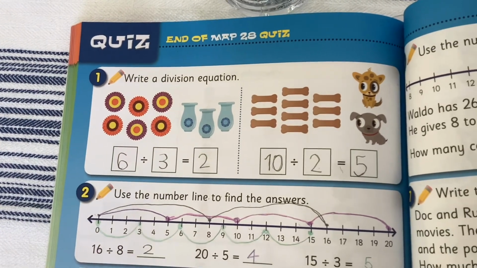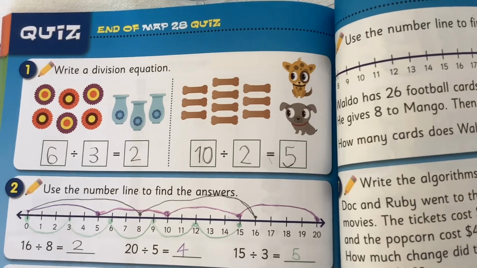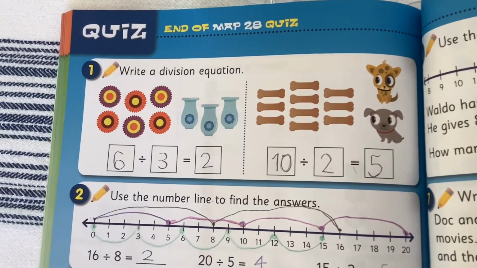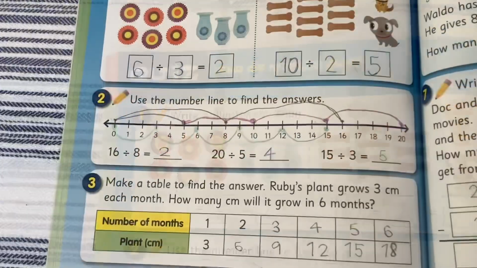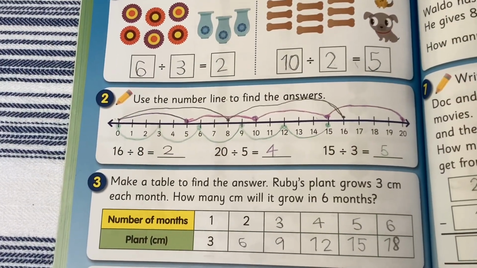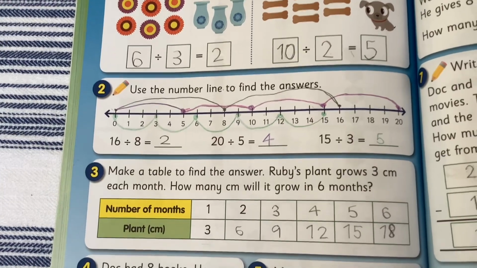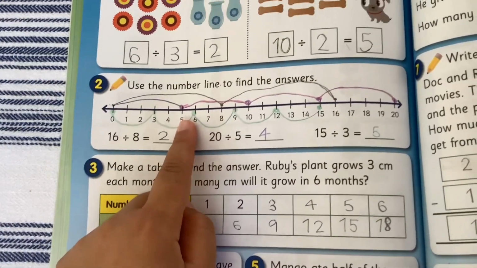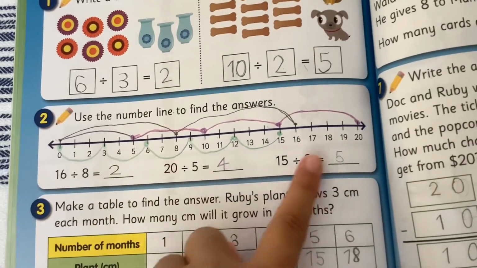And this other section is similar to this section of question 1. In question 2, I used this number line to find the answers to these questions.